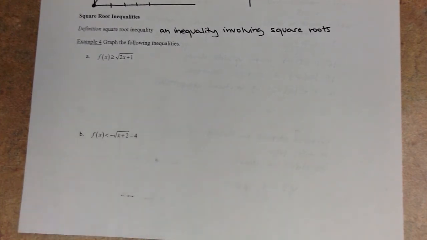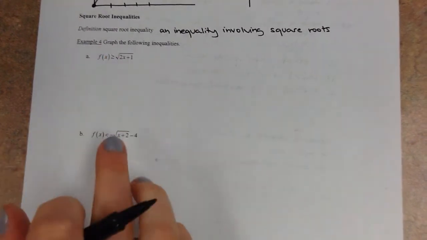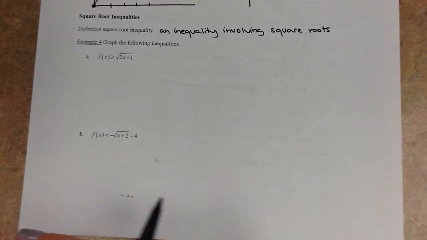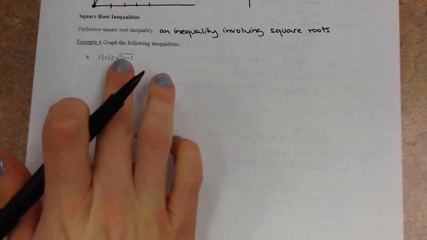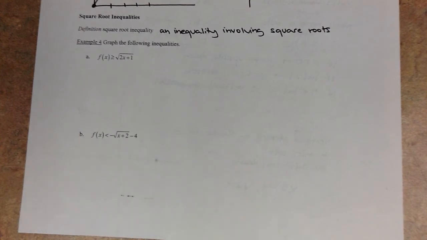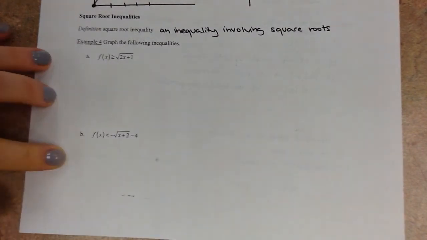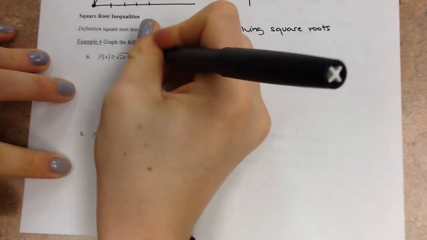All right, so graphing the following inequalities. We should know how to graph these functions, and then we can bring in everything we know about inequalities. You know, should the line be solid or dotted? Should I shade below the graph, above the graph? Where should it be? So with this one, we're going to start with 2x plus 1. To figure out the domain, we are going to take the 2x plus 1 and set it equal to 0.